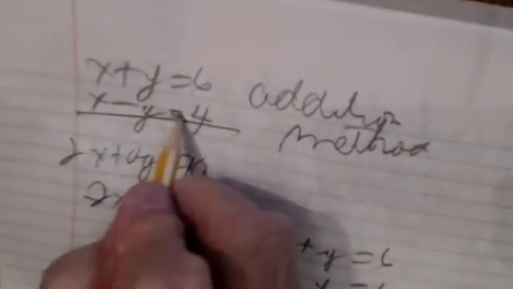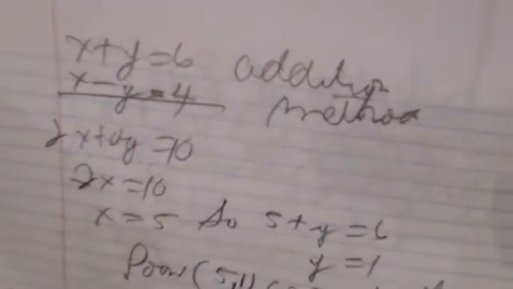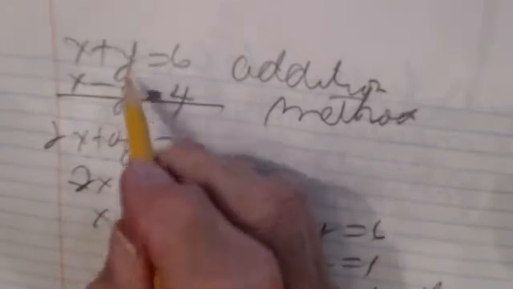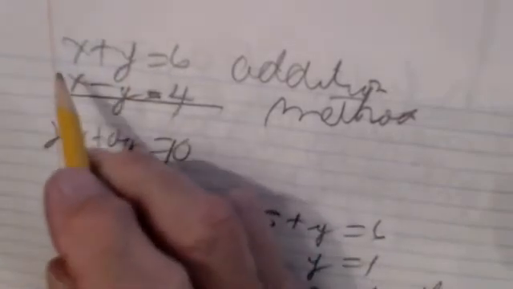Okay, we got two methods. The first method is what we call the addition method. And it's very, very simple. You add them together, you get rid of a variable. In this case, the plus y minus y goes away. X plus x is 2x, 6 plus 4 is 10. 2x is 10, so x is 5.